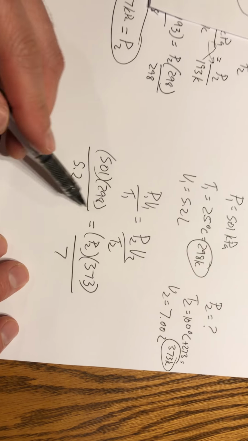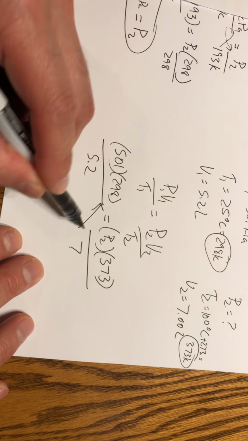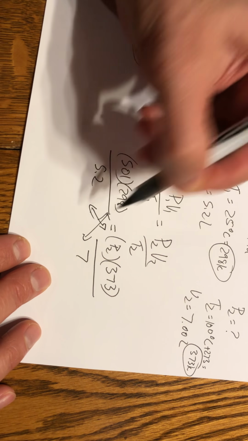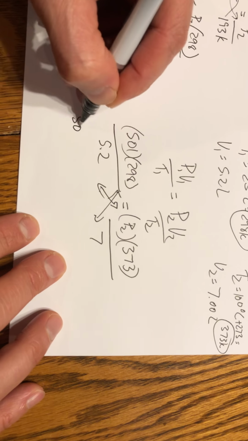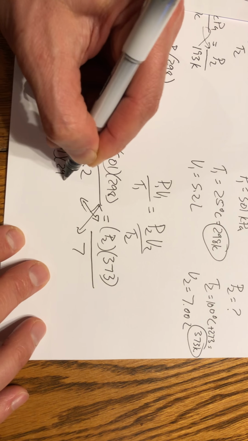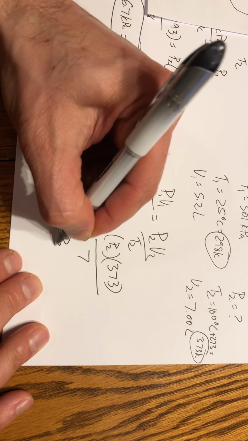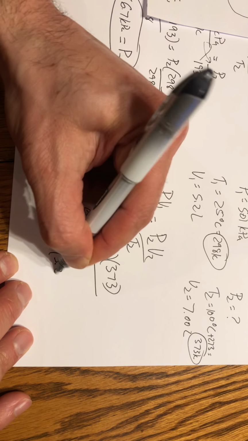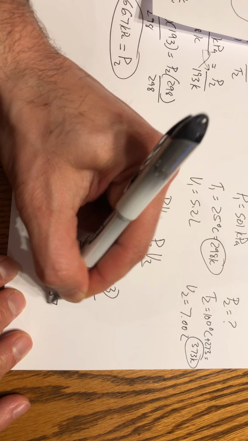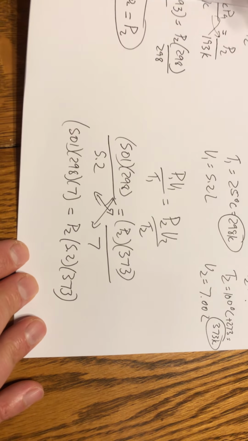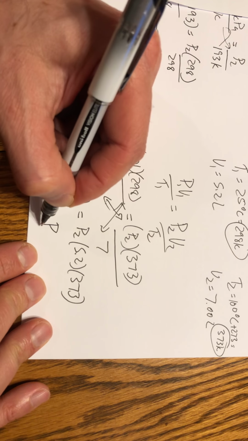Okay, you're going to cross multiply. So the ones opposite each other multiplied equal the other side. So 501 times 298 times 7 equals P2 times 5.2 times 373. I dropped all the units just for simplicity, so that the algebra wouldn't confuse you.